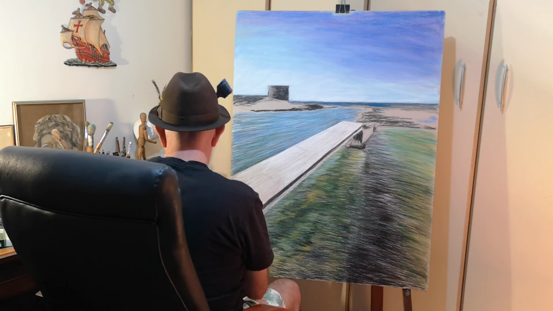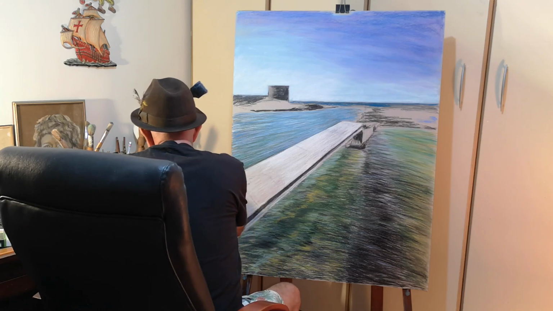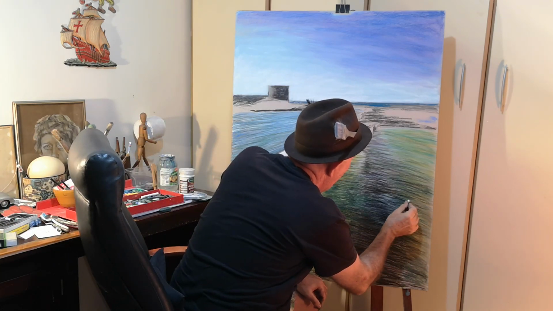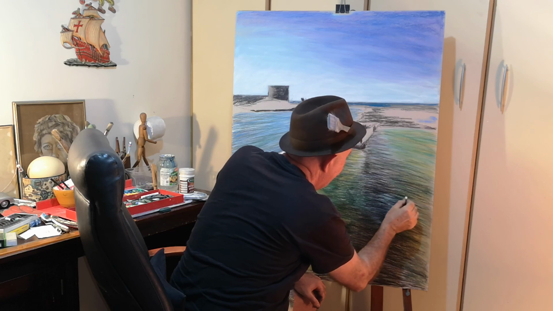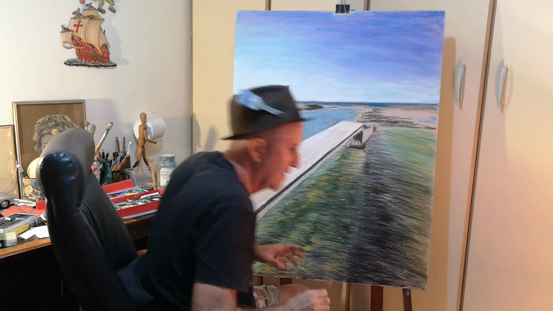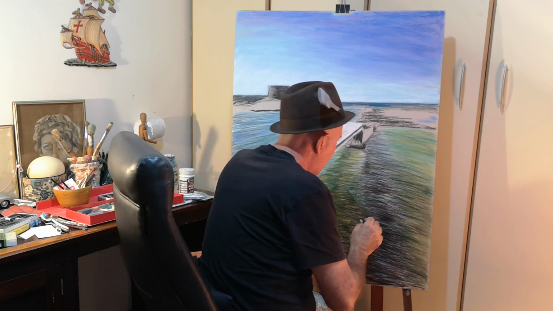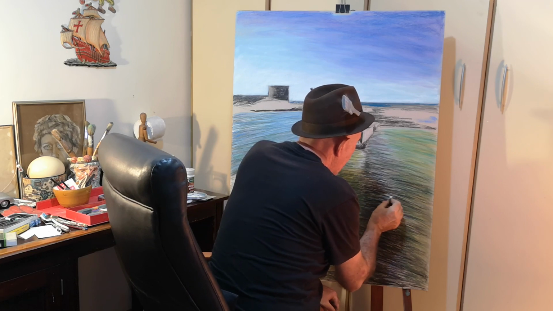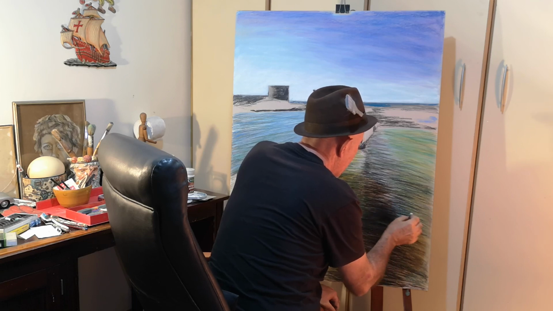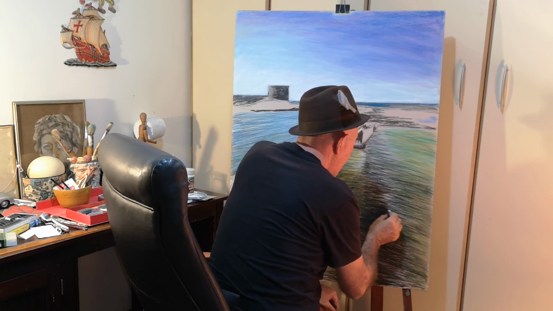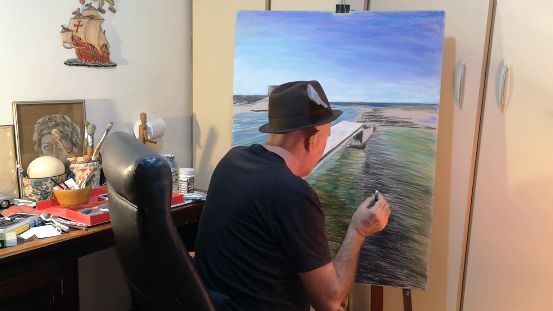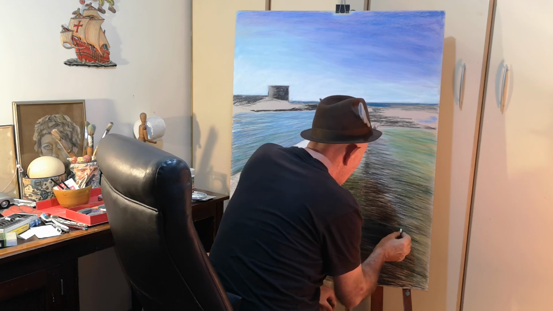Now let's start with a little bit of my white conté. And here I want to create these quite nice little highlights and much more of the line work. So just traversing the surface with line and building it up slowly, adding and reducing pressure as I go.